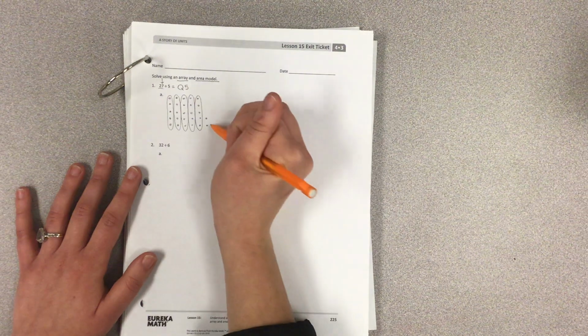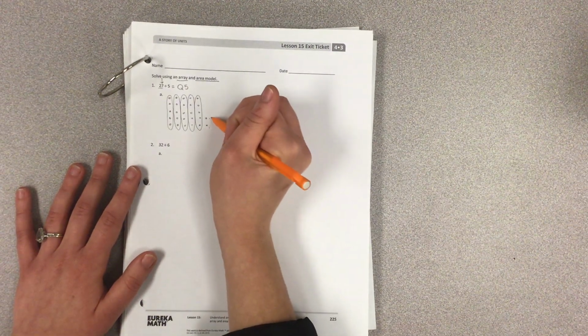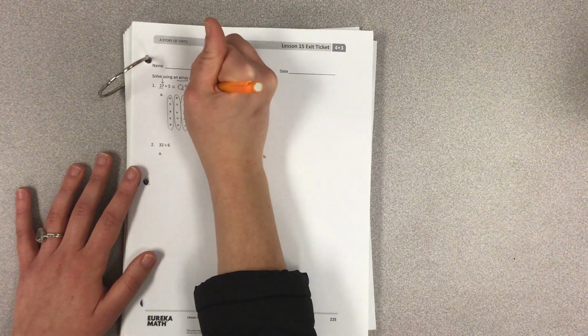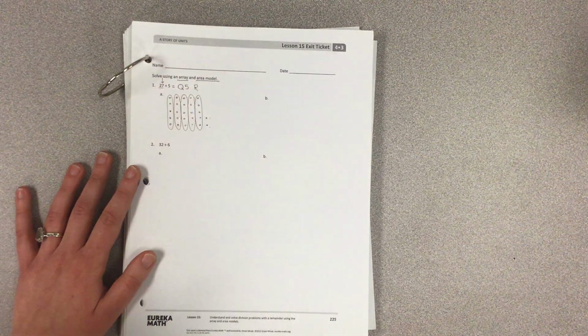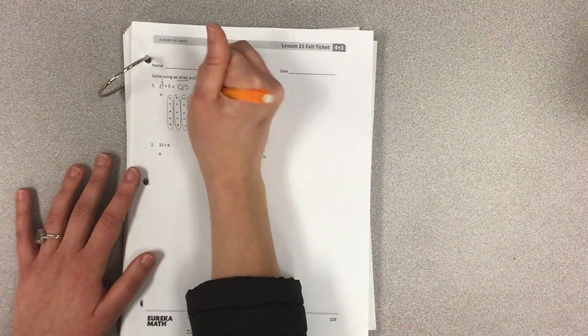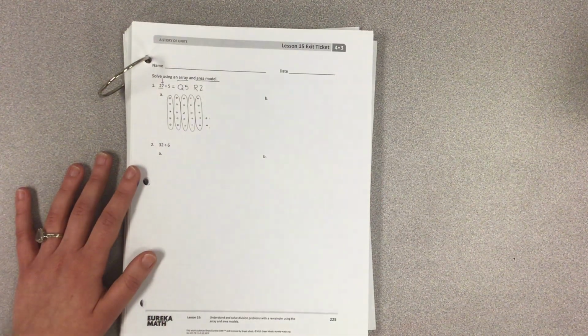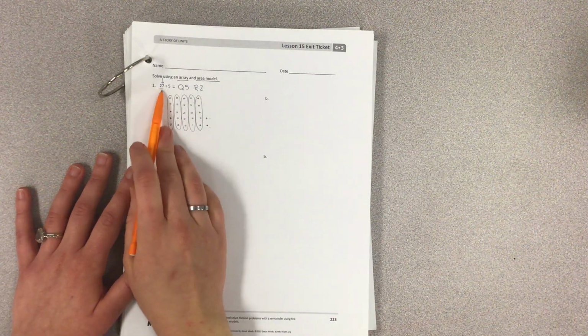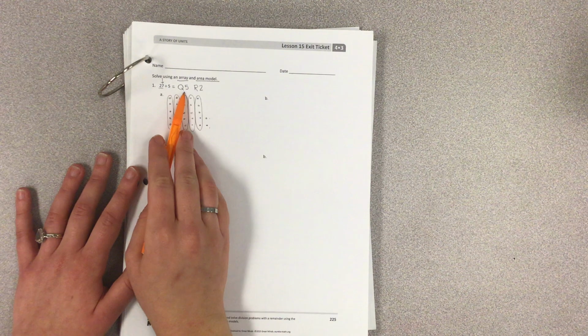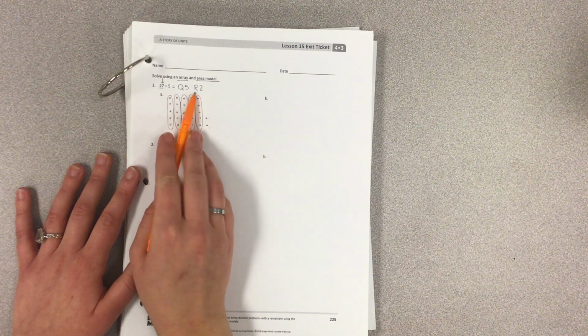But I have some remaining objects left over, and I can't just forget about them. So for our remainder, I'm going to put the letter R, and how many are left over, which is 2. So 27 divided by 5 is Q quotient 5, R remainder 2.